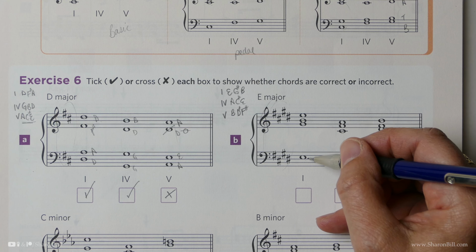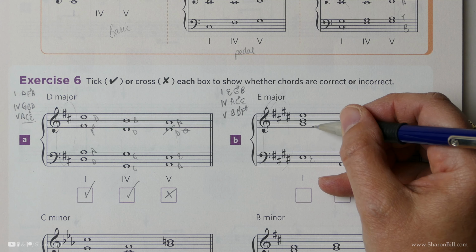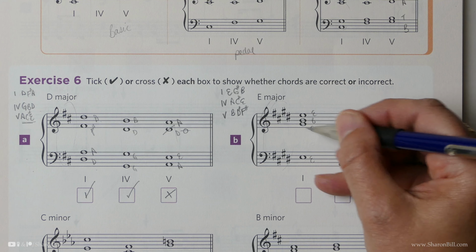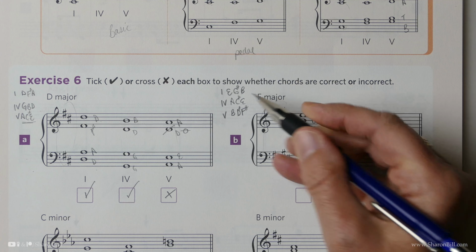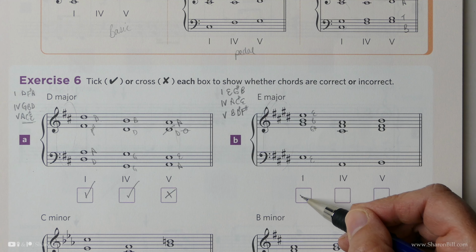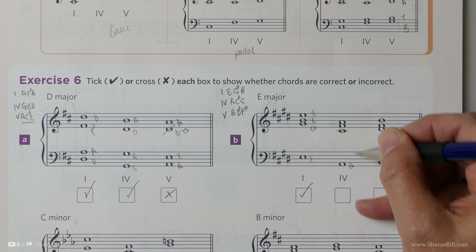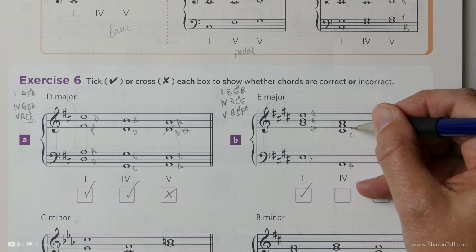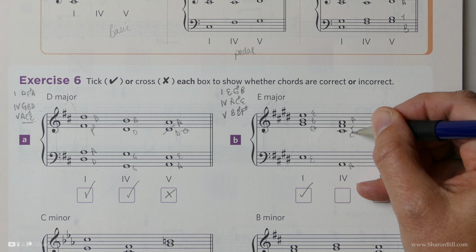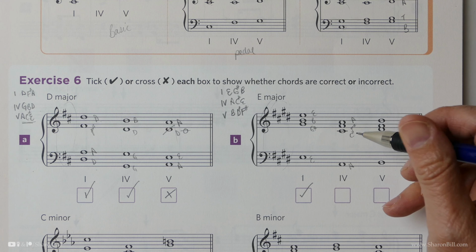And so we have an E, a G, a B and an E. Of course it's a G sharp, your key signature does that. That's chord 1, that's correct. What do we have here? We have an A, a C, an F and an A. Of course they are sharp, but your key signature deals with that.